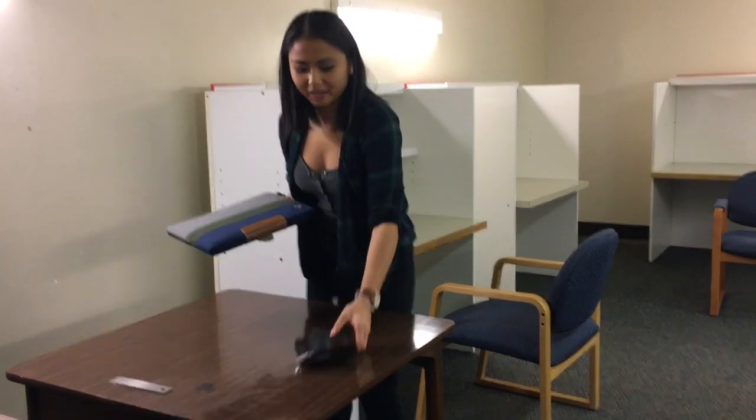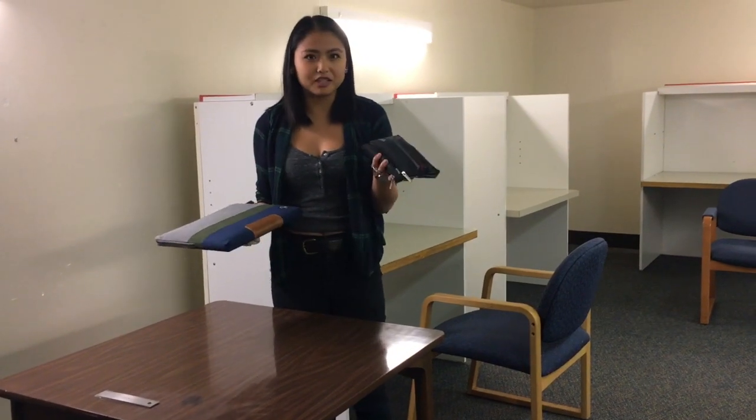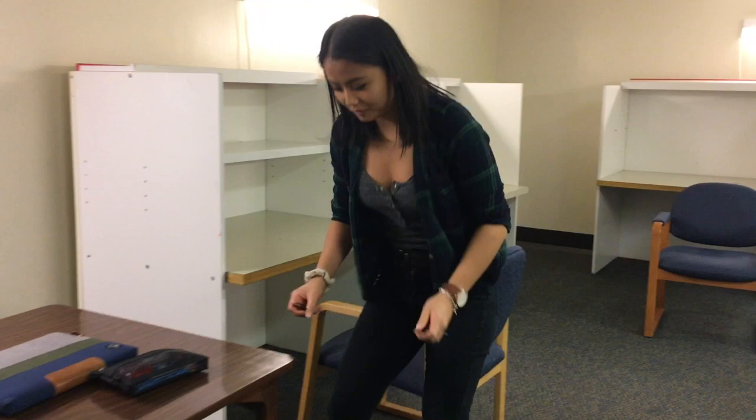Emma, what are you doing in here? I'm testing the coefficient of static friction. I have two objects here. I have a really heavy laptop and I have a lighter pencil case here. And so we're going to measure the height of the table. All right, we'll do this really quickly.